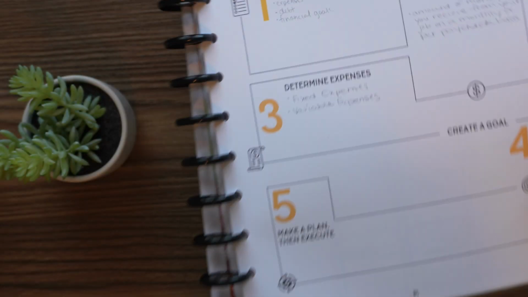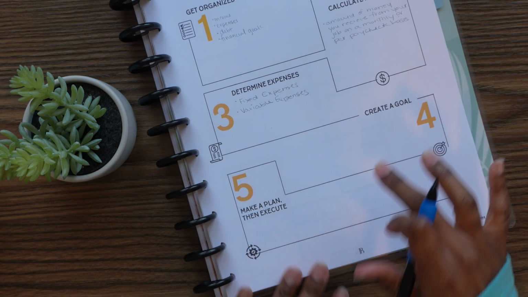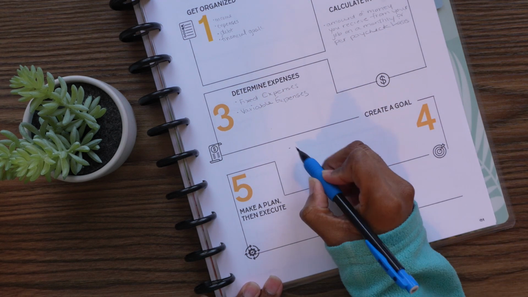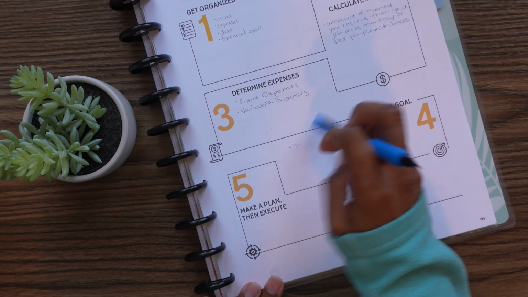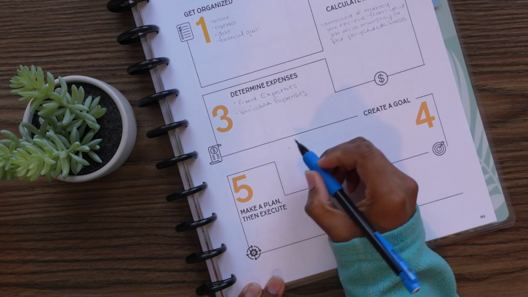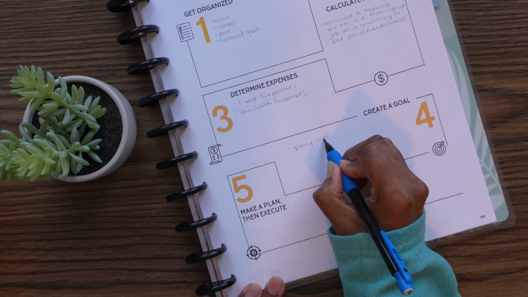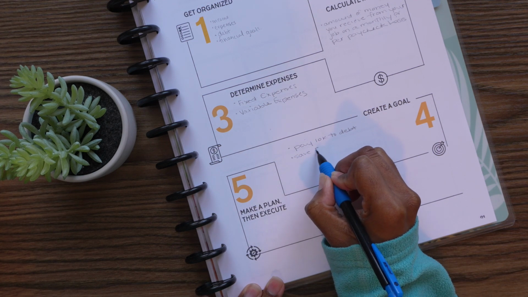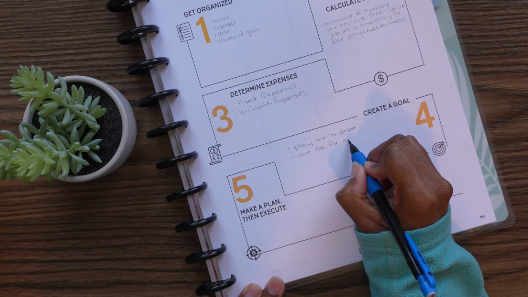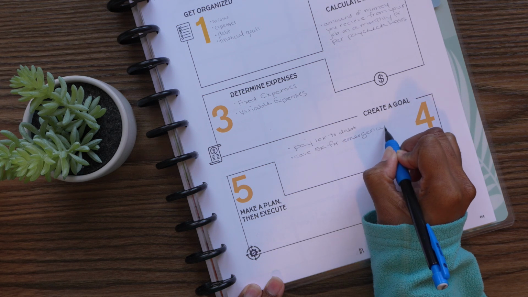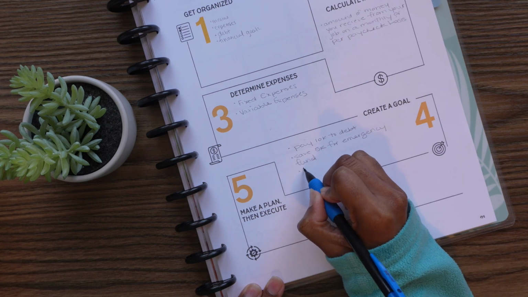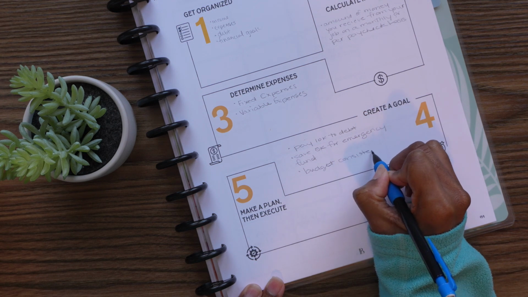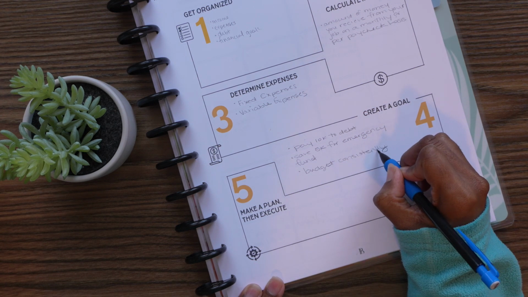So I'm going to write that down here, because that goal will then help you to make the plan of how you execute it. So when you're looking at your goal, my goal is pay $10,000 to debt, save $5K for emergency fund, and then budget consistently.